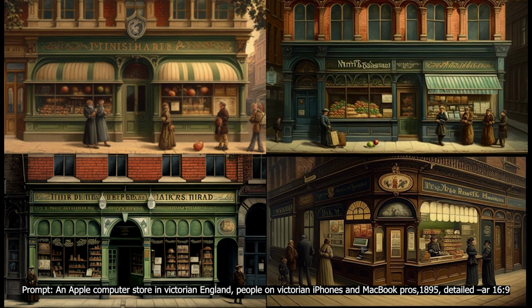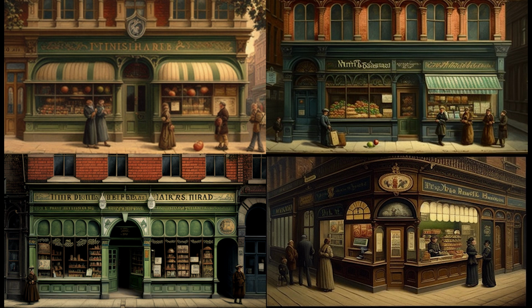So in this picture, I wanted to put an Apple store, like an Apple computer store, in Victorian England in 1895. Now, I always put in the year so that MidJourney kind of knows what to look at. And what I think MidJourney does behind the scenes is that it looks at pictures or paintings from that particular time. After working with MidJourney for quite a bit, I think this is what it does here. So I always put in a year.